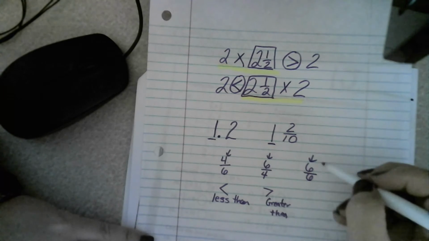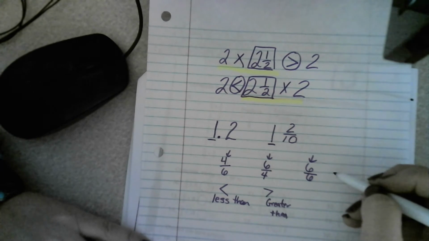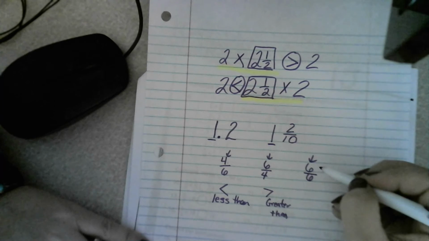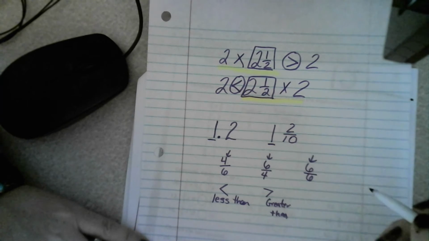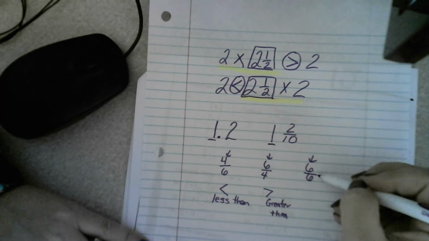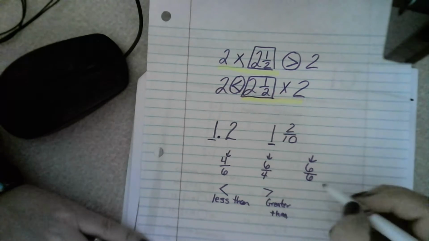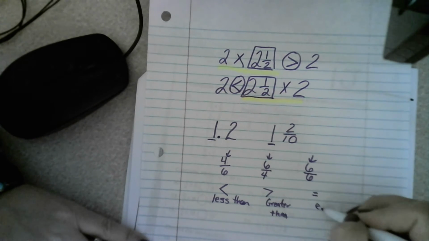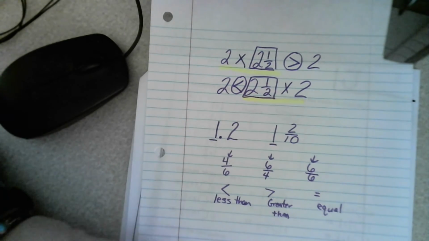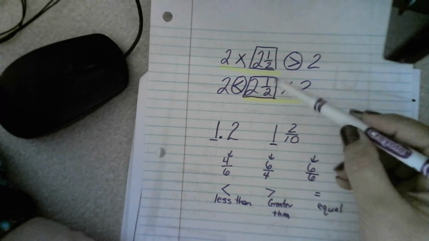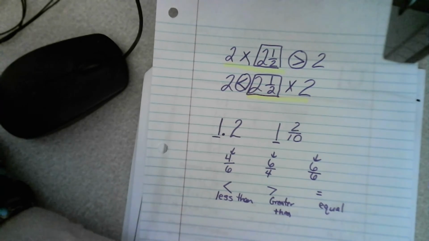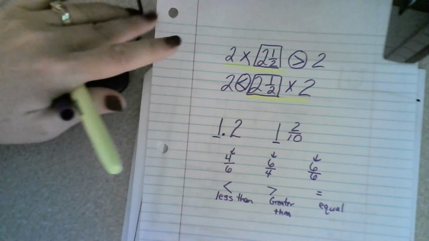So when you're looking at whether it is greater than, less than, or equal to 1, you're looking at the numerator compared to the denominator. How many pieces do you have out of versus how many pieces it was cut into? And then the last one, 6 is equal to the bottom, so it is equal. Once you can do that, then you come back up here and just look for an odd man out whenever it's a fraction. All right, so that's a good review.